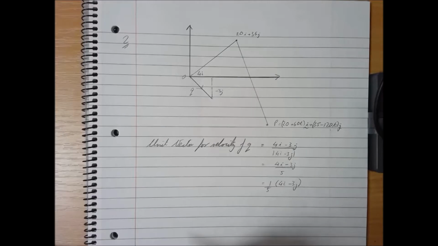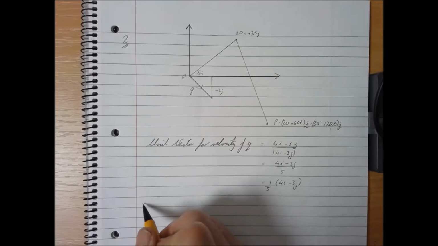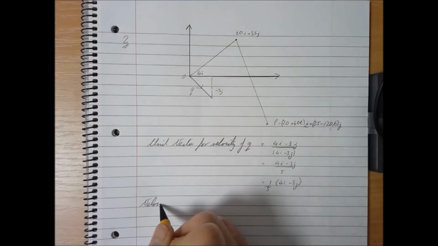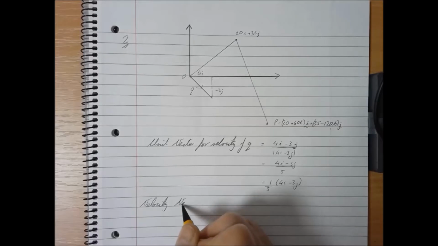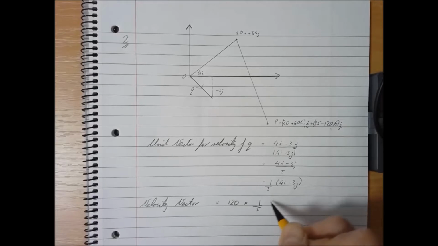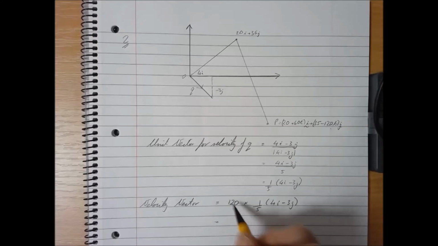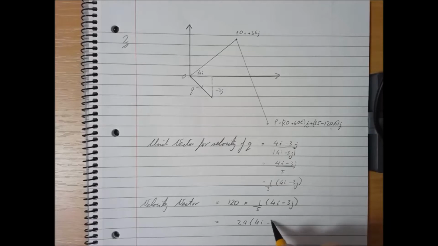Now our particle Q has got a velocity of 120, so the velocity vector is going to be 120 times this unit vector in the direction that we're traveling. So 120 divided by 5 is 24, so it's going to be 24 times 4i minus 3j, in kilometers per hour.